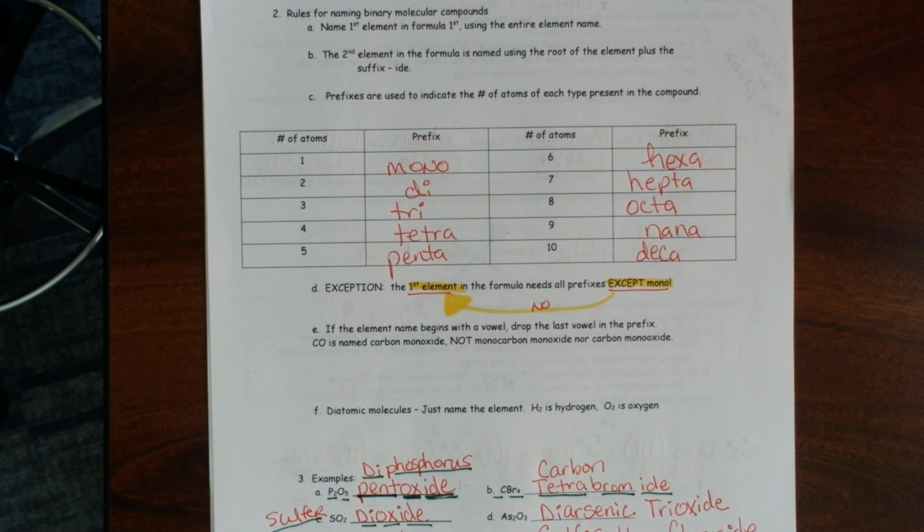So either way, it really looks weird. It's really hard. It's a lot of practice. Some of it's just memorization. And don't forget, diatomic molecules, you just give the name. For example, H2 is just called hydrogen. Then we did some practice.